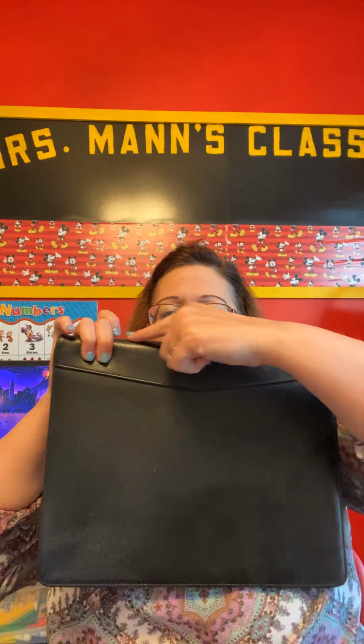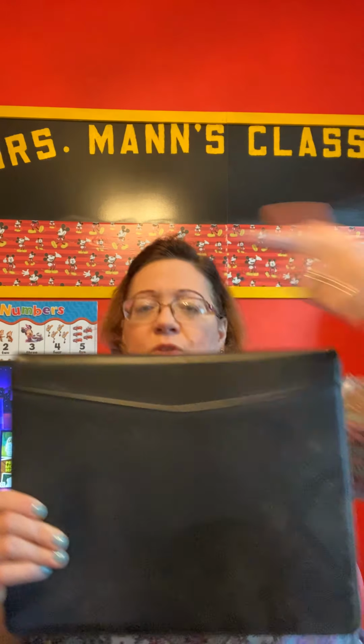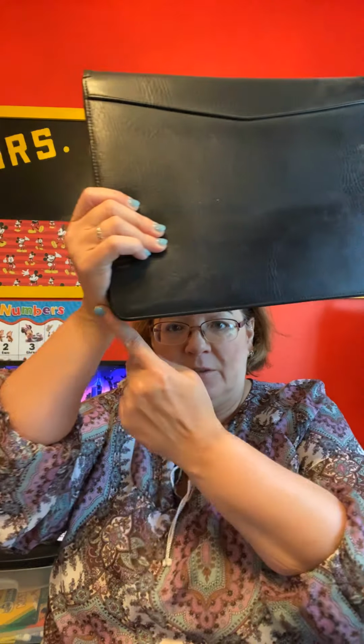This is a portfolio thing to keep papers in. This is flat. This is a rectangle. Two sides long and two sides short. It also has, a rectangle has four corners. 1, 2, 3, 4. 4 corners.